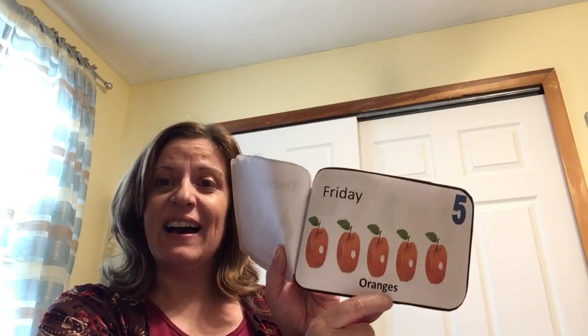So remember, he chewed through an apple. He chewed through 2 pears. He chewed through 3 plums. He chewed through 4 strawberries. He chewed through 5 oranges.